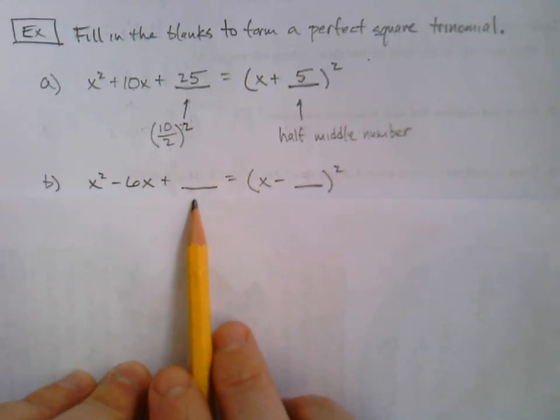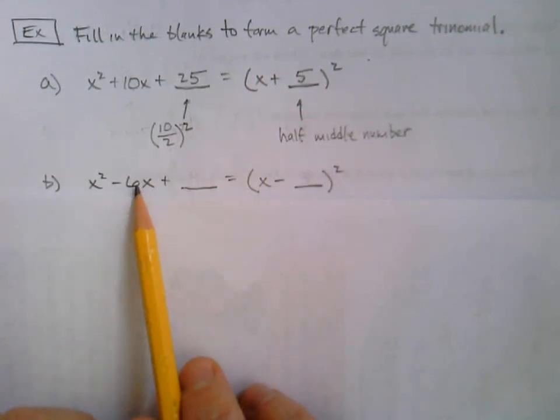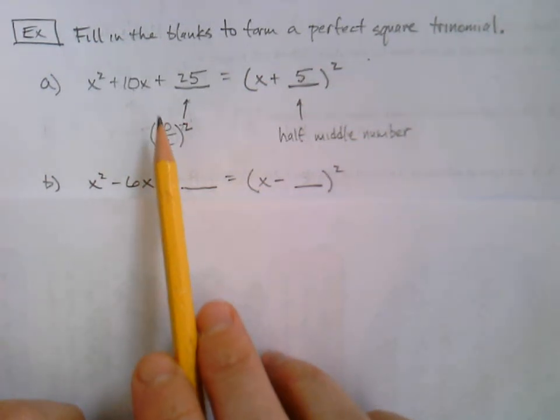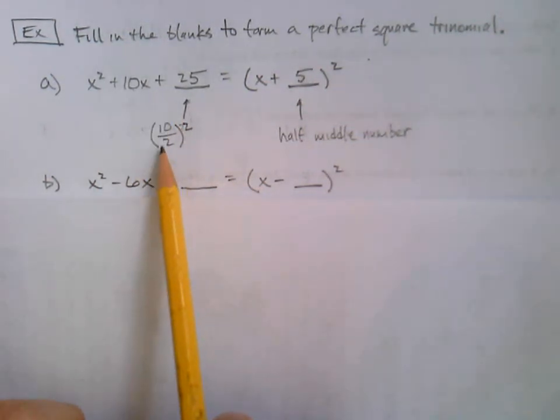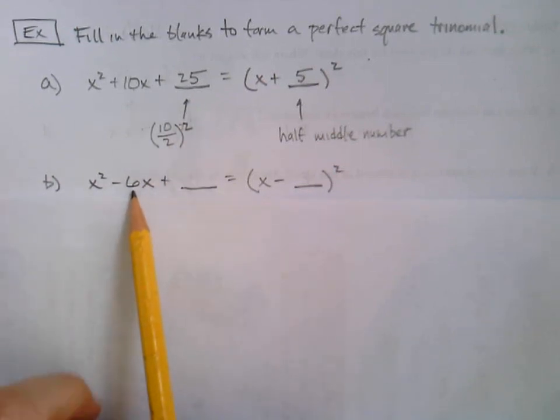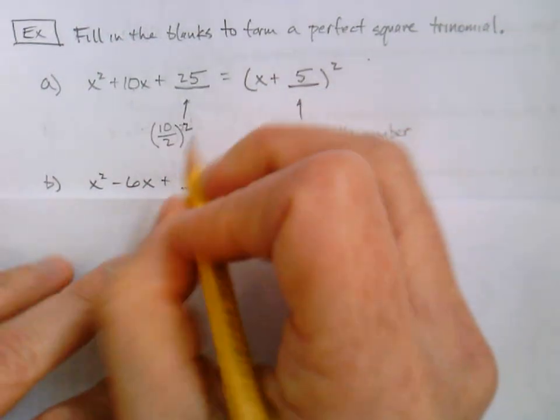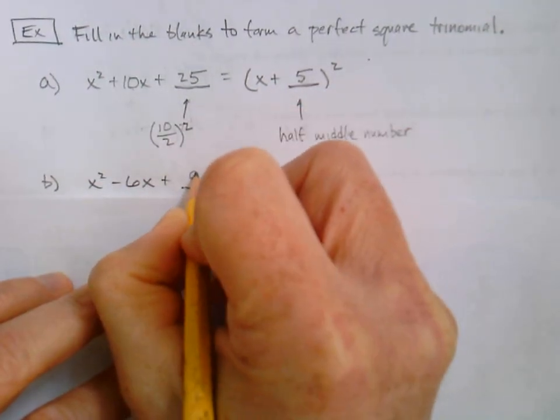And maybe some of you are thinking to yourself, you know what it is. Others are like, what? Not really sure. Well, hey, if this is a 6, let's follow the same pattern. We'll take that number, divide it in half, and then square it. So if we take 6 divided in half, we get 3. 3 squared. This number must be 9.